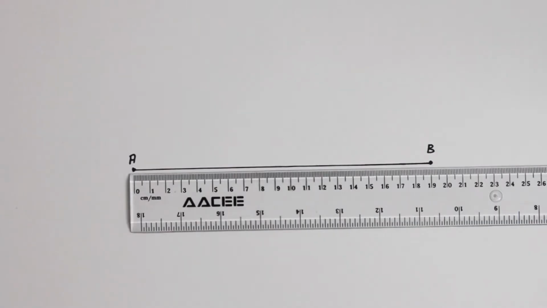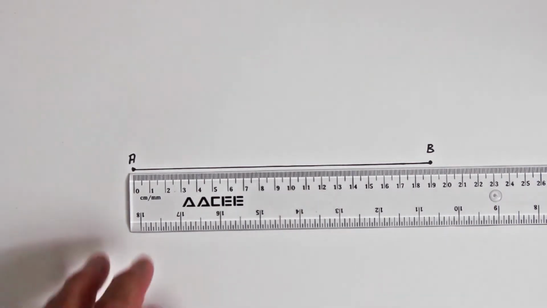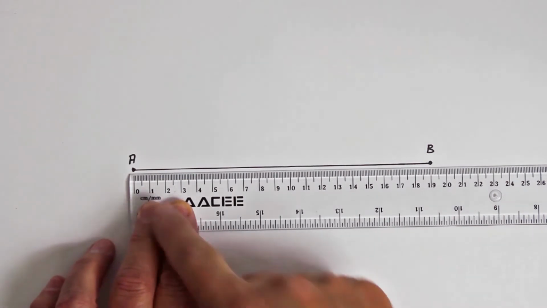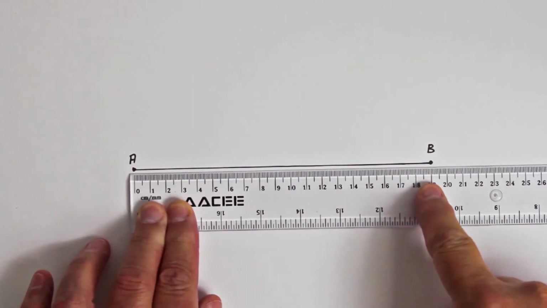Remember our rulers back at the start. You can think of these as one-dimensional frames of reference, because they only measure the distance between points that lie on their single axis. Here is that ruler, and there's the 19 millimeters we measured between points A and B.